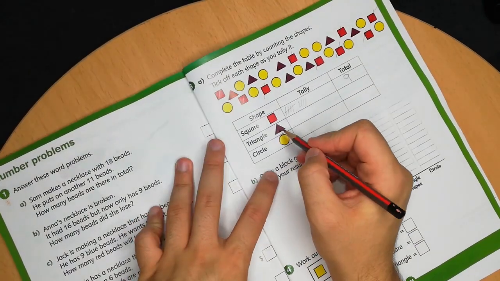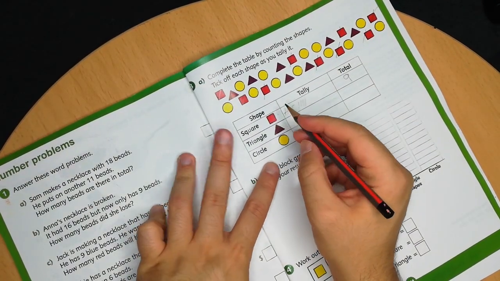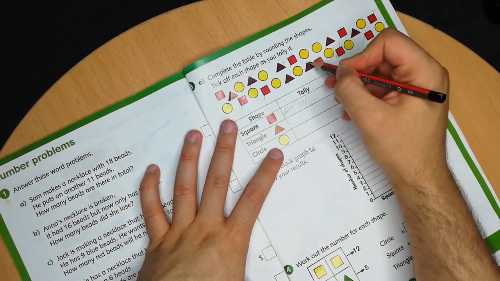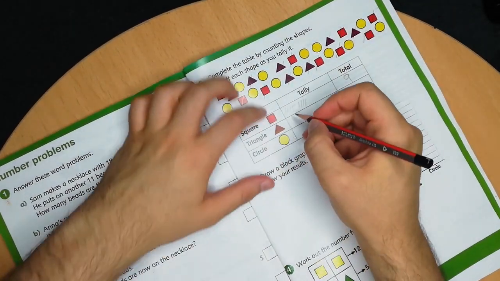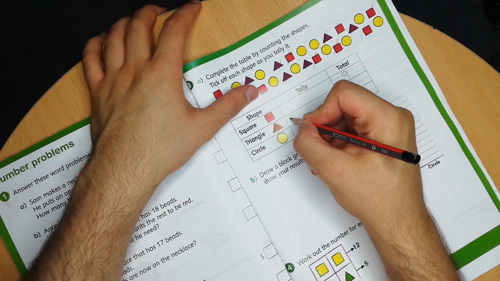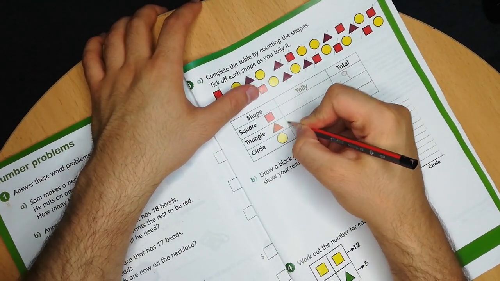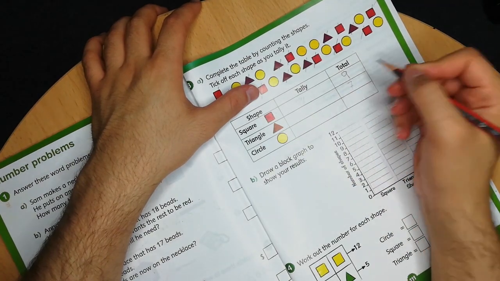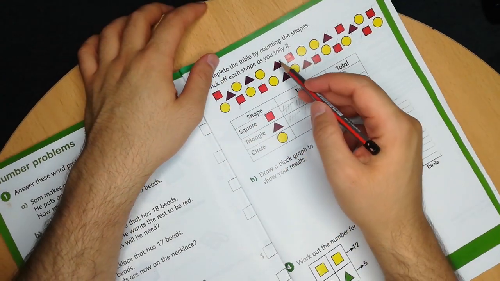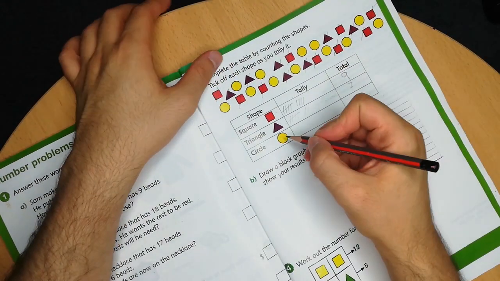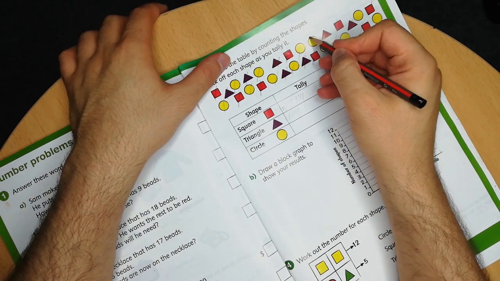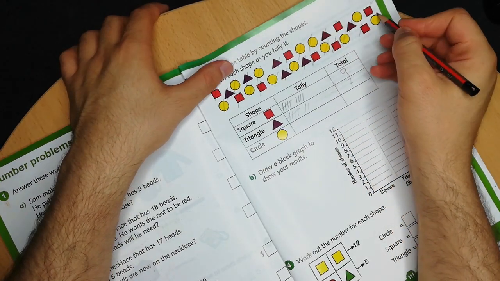So a triangle, we had to tally how many triangles we had, so let's tally them like this: 1, 2, 3, 4, 5, 6, 7. So we have seven triangles. Total is 7. Great. Now circles: 1, 2, 3, 4, 5, 6, 7, 8, 9, 10, 11, 12.